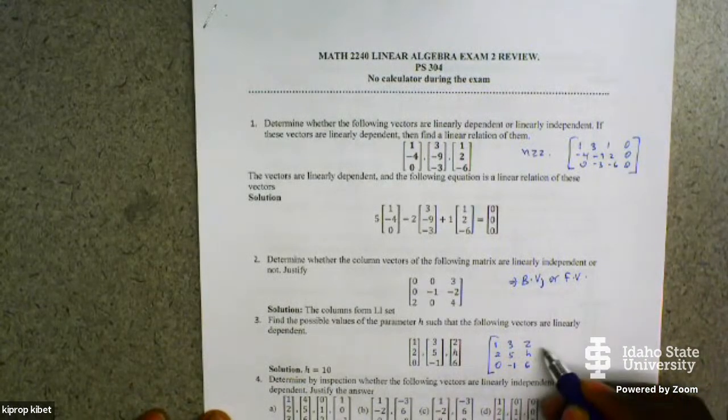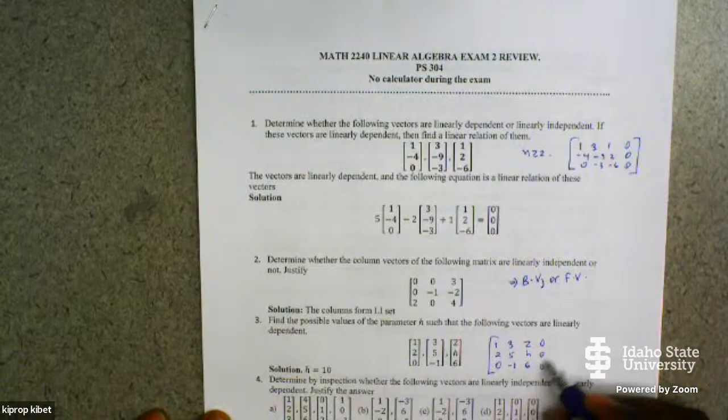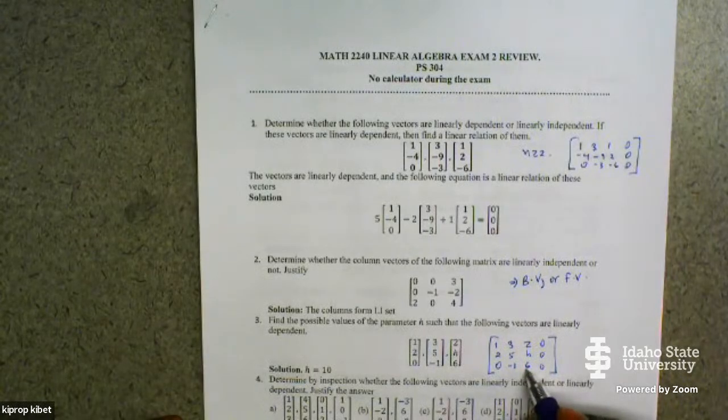You can put 0, 0 there. So you want to check whether this will actually have an entry here.